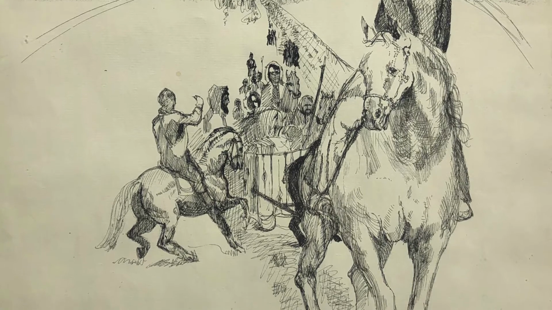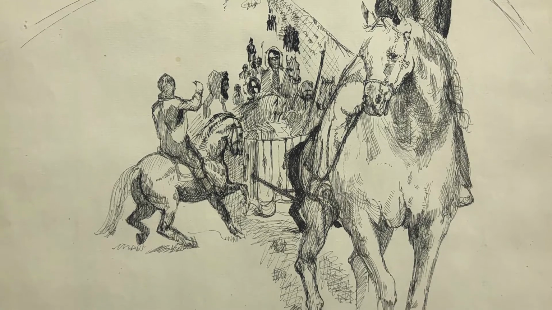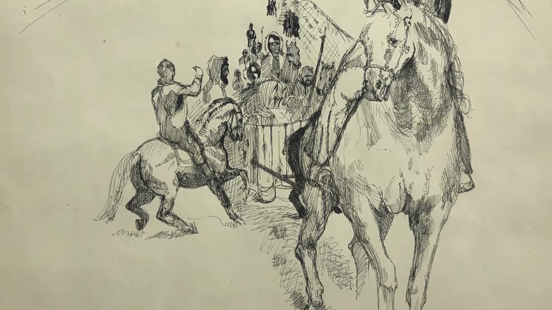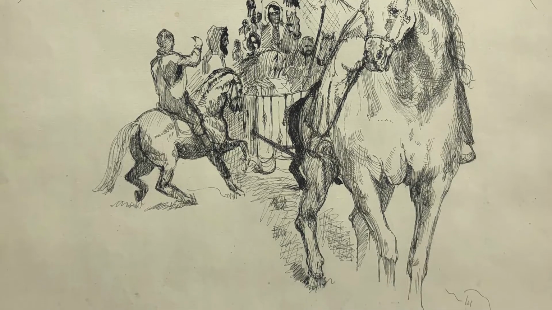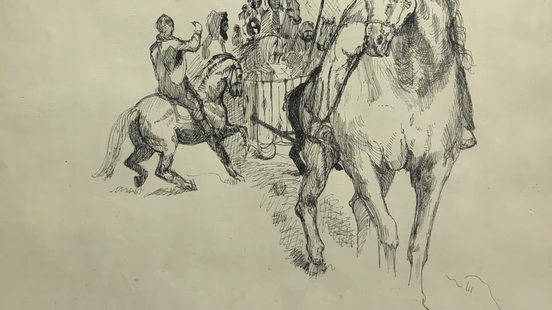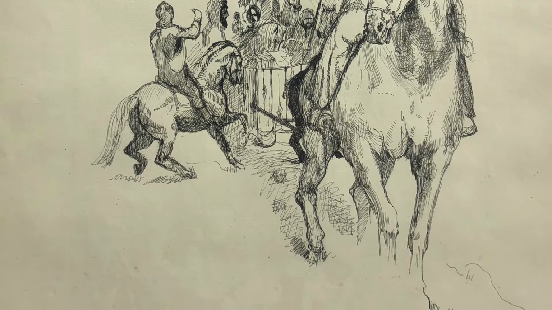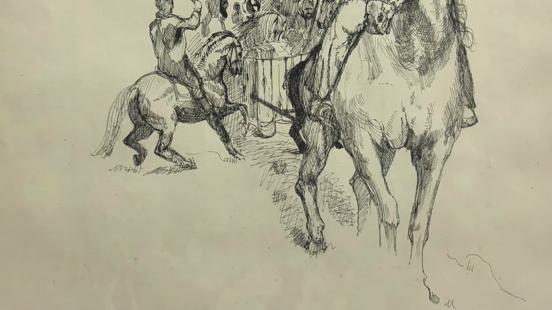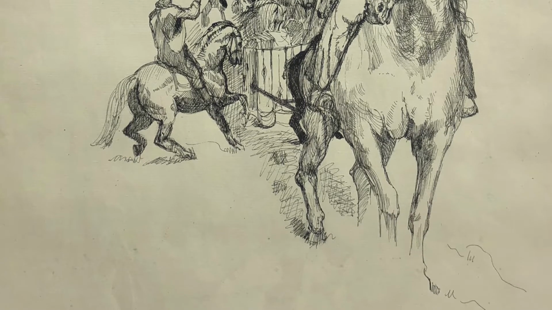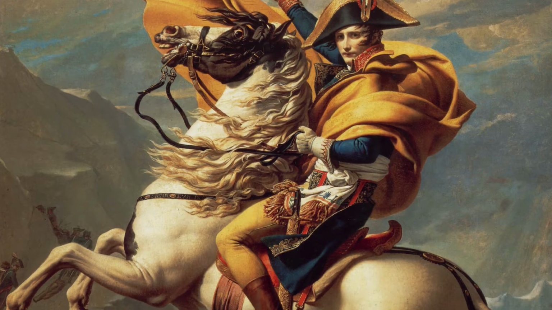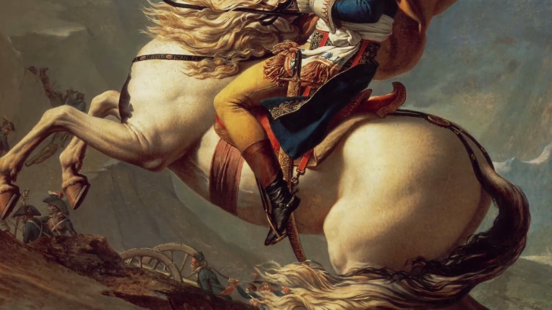Another stylistic choice of note is that Duncombe is intentionally placed atop a white horse. This is a device used in art history dating back to the Renaissance. A white horse symbolizes purity and good intentions, so often military leaders are depicted atop white horses in their propagandic artwork. A famous example is Jacques-Louis David's Napoleon Crossing the Alps.